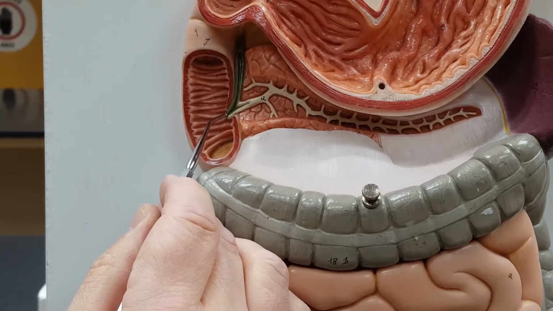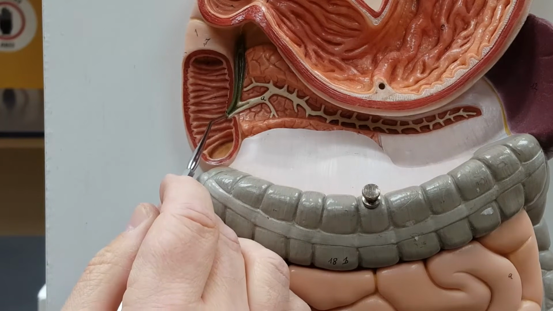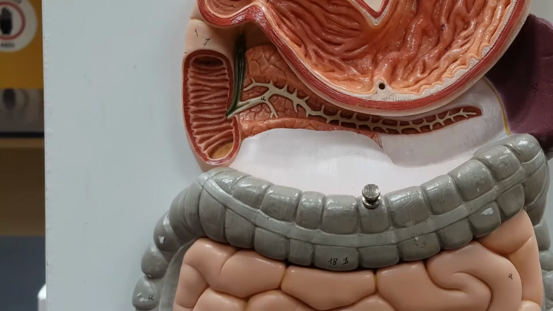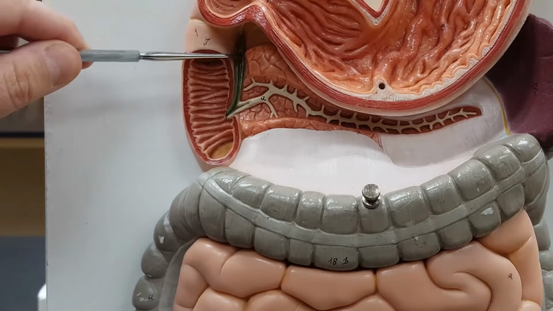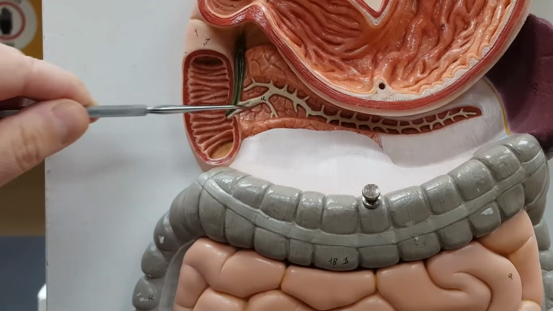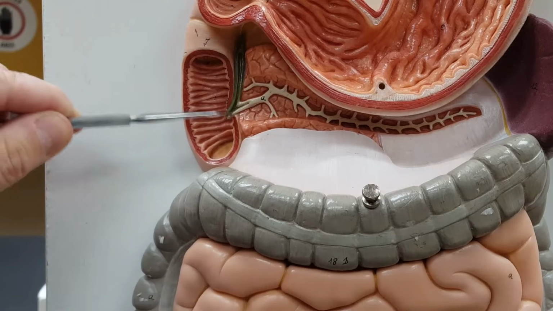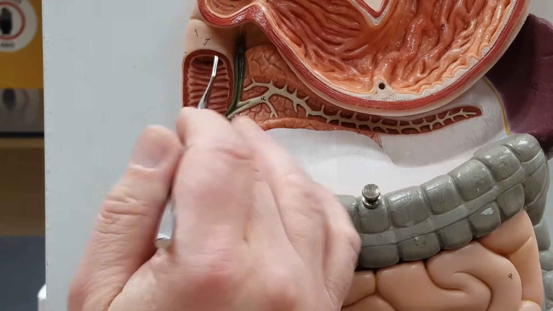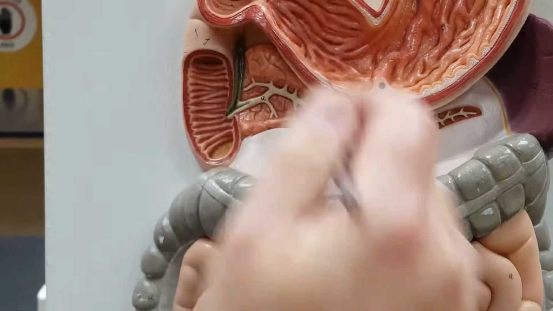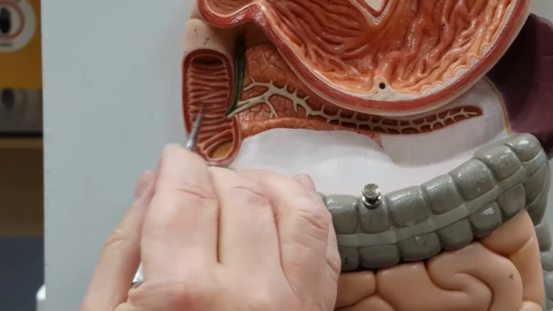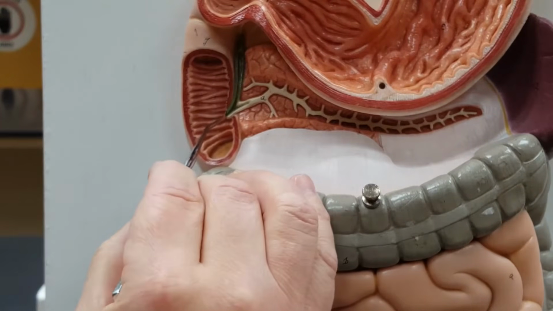This is the major duodenal papilla, thus named because it has the common bile duct and the pancreatic duct fusing right here, where the liver and pancreas are accessory to the duodenum, right here at this spot.